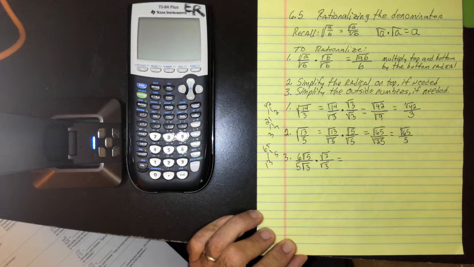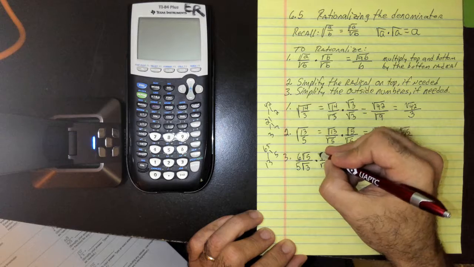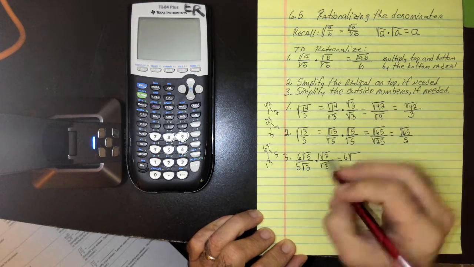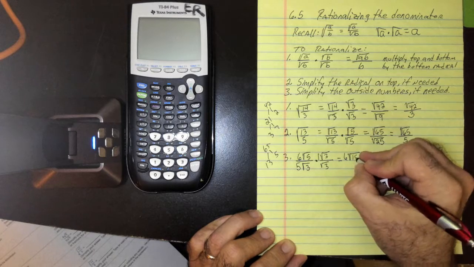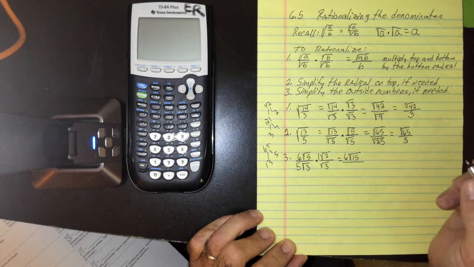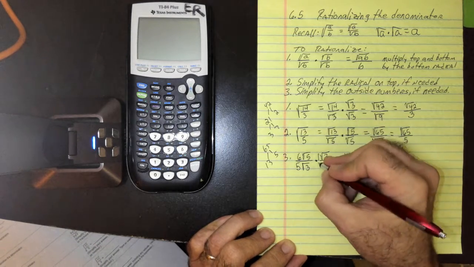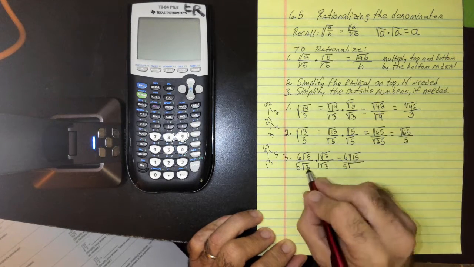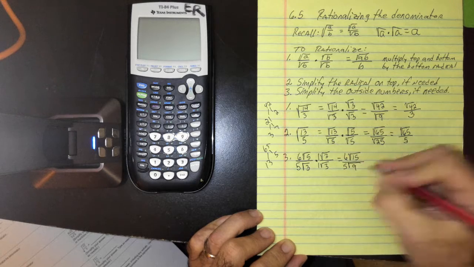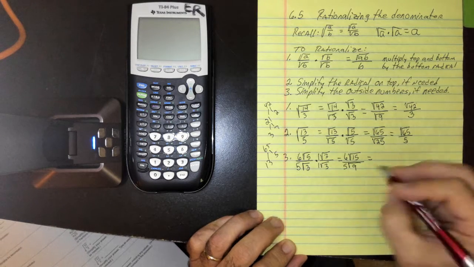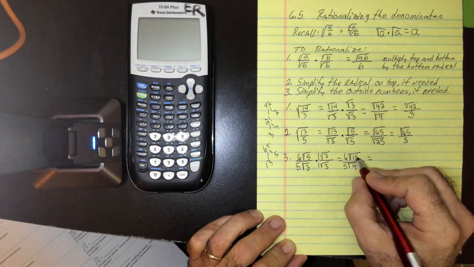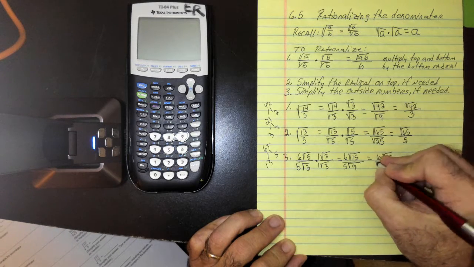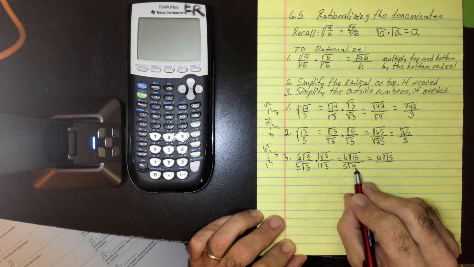Alright, so let's see what happens. The 6 is outside, so it's going to multiply by the 1 technically. So 6 times 1 is 6. Square root of 5 times 3 is 15. On the bottom, this 5 is on the outside. It's going to multiply by that 1, so that's going to give me 5 times 1 is 5. Under the radical is 3 times 3, which is 9. Alright, so let's see what. We can't do nothing with the 15 because that's just a 3 and a 5. So that's going to stay 6 square root of 15 over. Alright, so what's the square root of 9 going to give me?